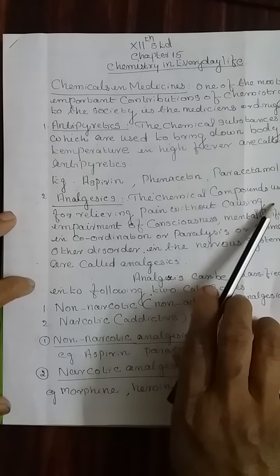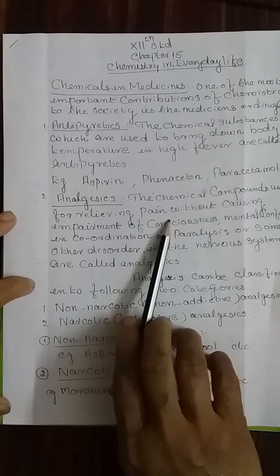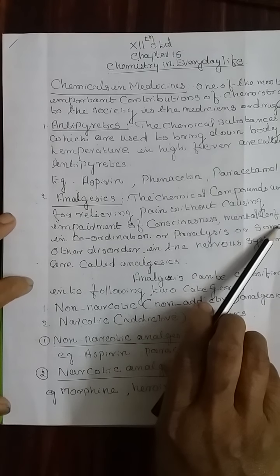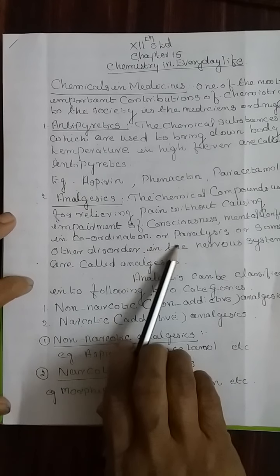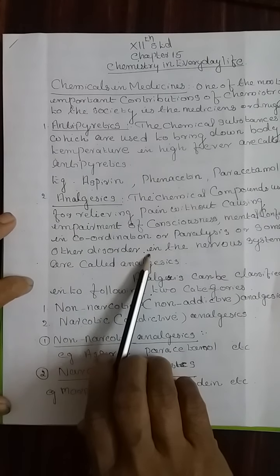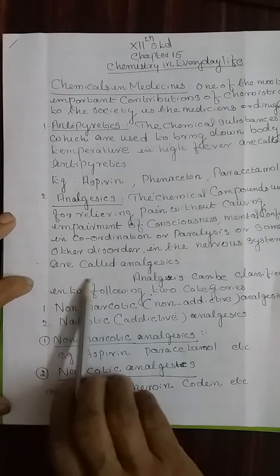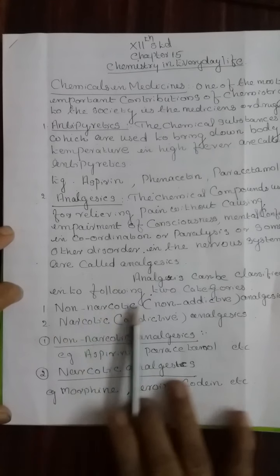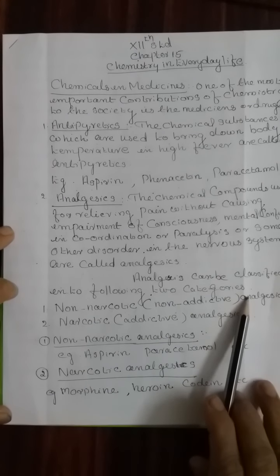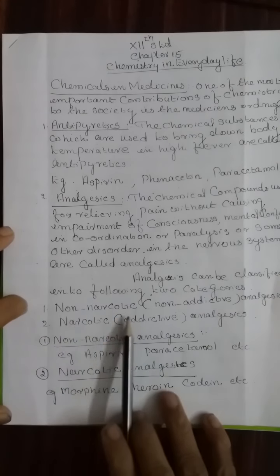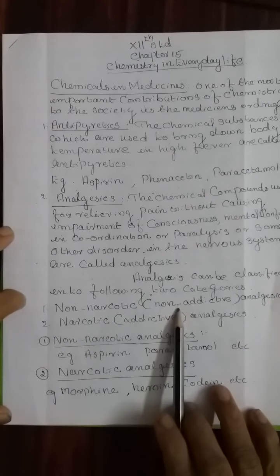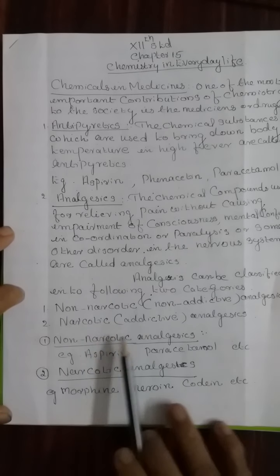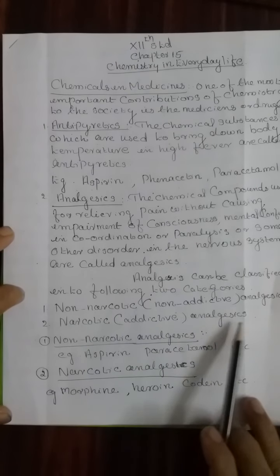2. Analgesics. The chemical compounds used for relieving pain without causing impairment of consciousness, mental confusion, incoordination, or paralysis, or some other disorder in the nerve system are called analgesics. Analgesics can be classified into following two categories. 1. Non-narcotic, that means non-addictive analgesics. 2. Narcotic, that is addictive analgesics.